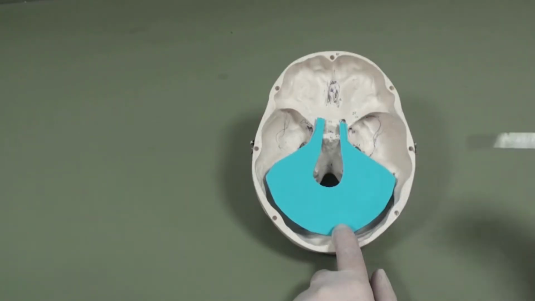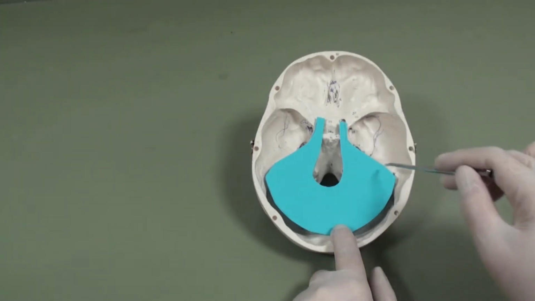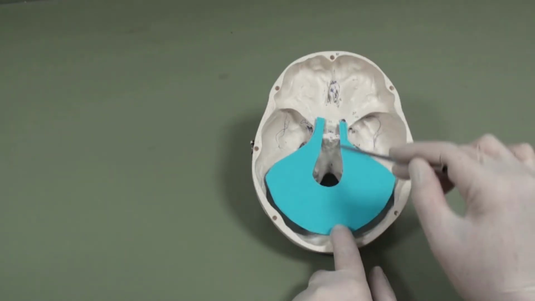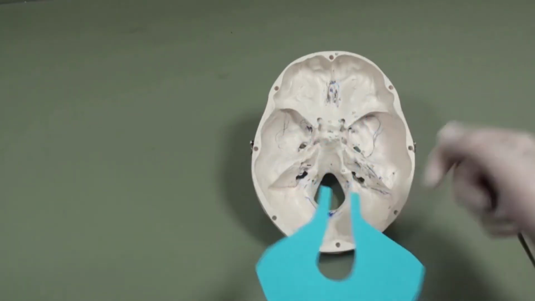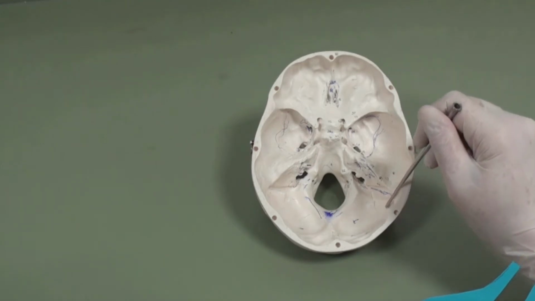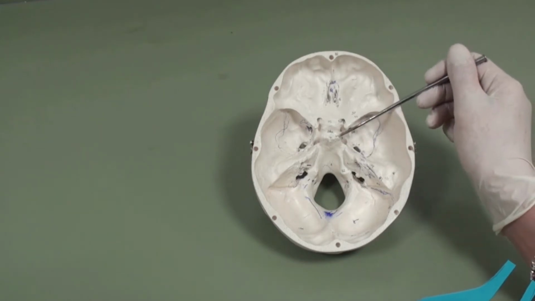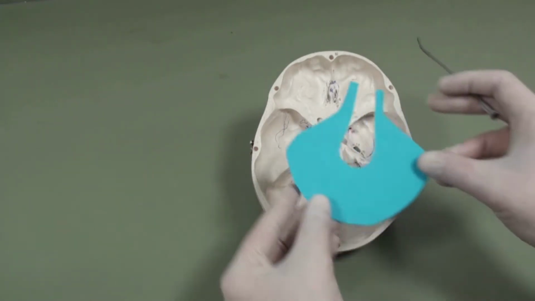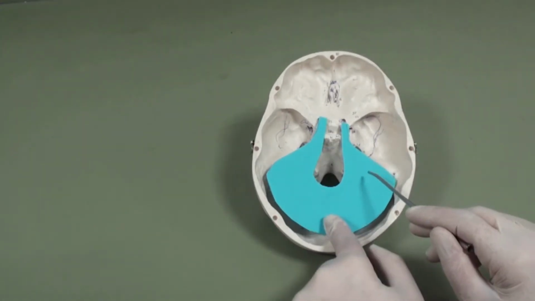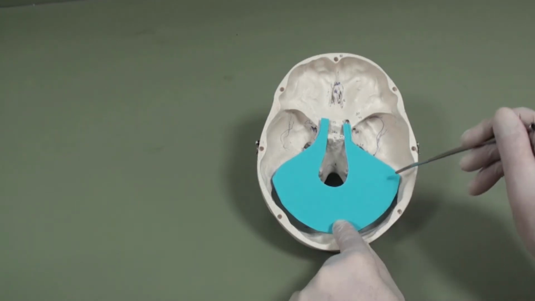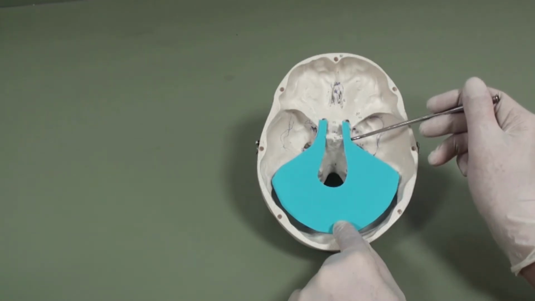Tentorium cerebelli, from the superior aspect, it appears semilunar in shape. It has an outer attached border and an inner free border. The tentorium cerebelli is attached here to the inner aspect of the occipital bone, the superior border of the petrous part of the temporal bone, and here to the posterior clinoid processes, like this. Inner aspect of occipital bone, the superior border of petrous bone, and the posterior clinoid processes.